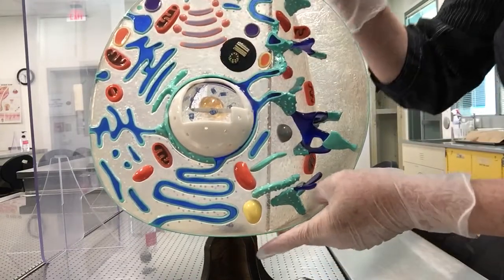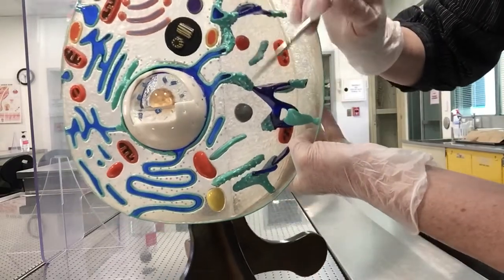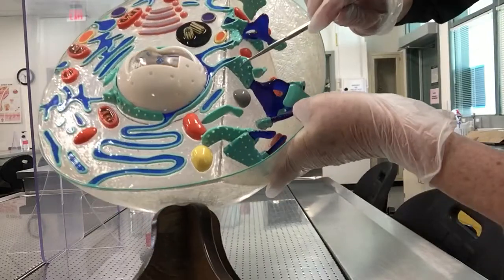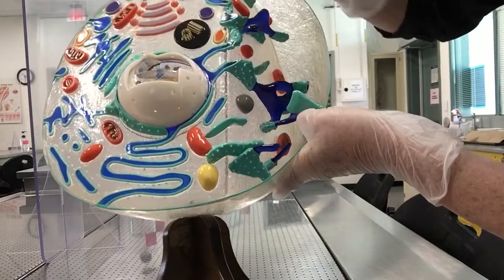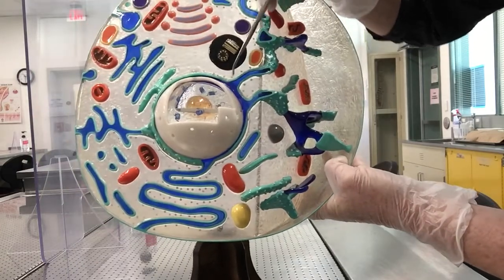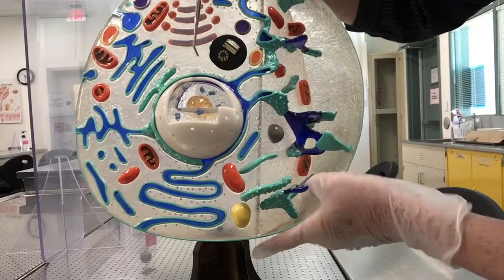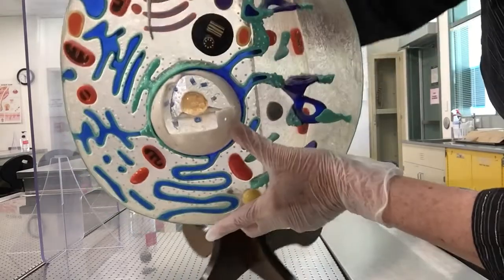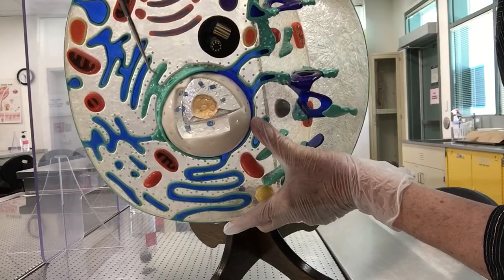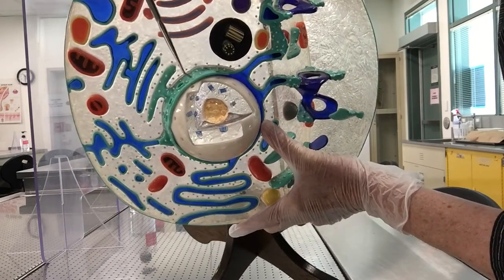Okay, let's look at another organelle. So we already mentioned ribosomes, those dots here and here. And you can see ribosomes are attached to another organelle. This is rough ER. So rough ER is a membranous organelle shown here in a light green color.